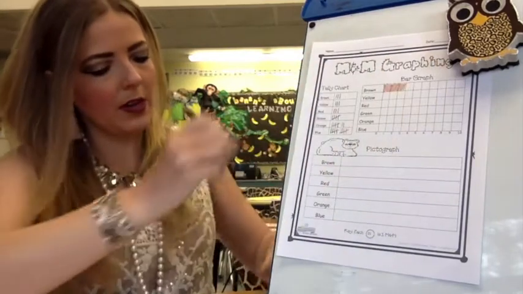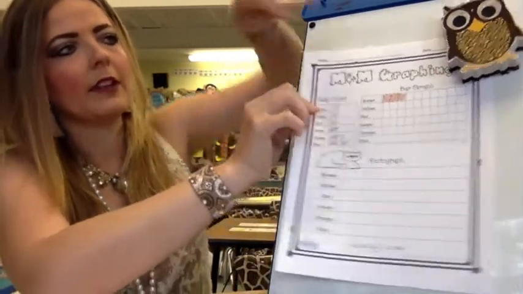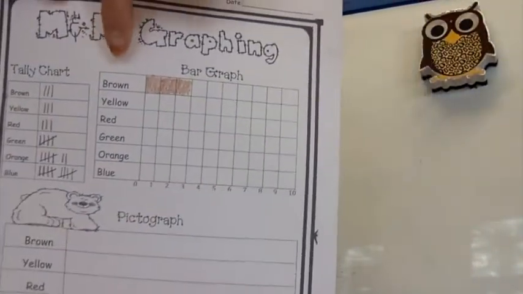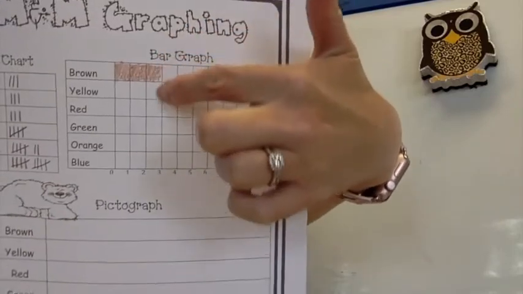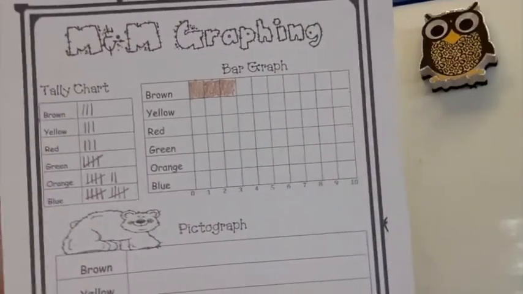So I have the 3 boxes colored. So that shows me when I look at the bar graph and I want to know how many browns I had, I can read this bar graph and look over here. It ends right here, which is at the number 3. So that means I had 3 browns.